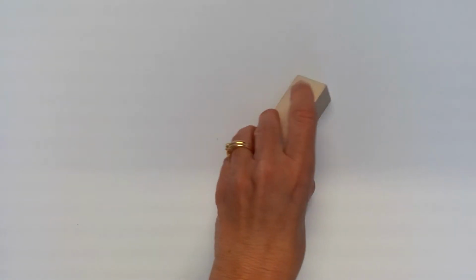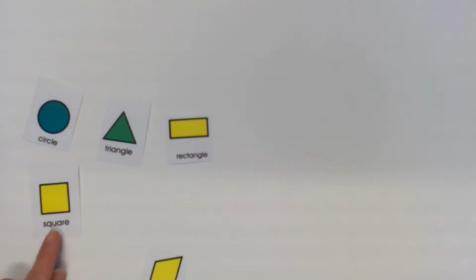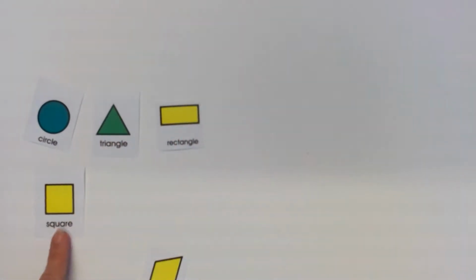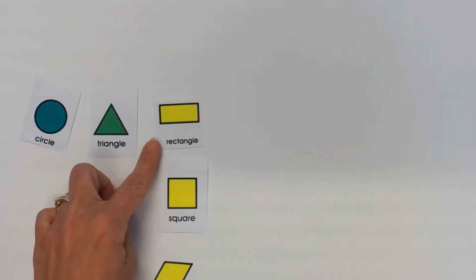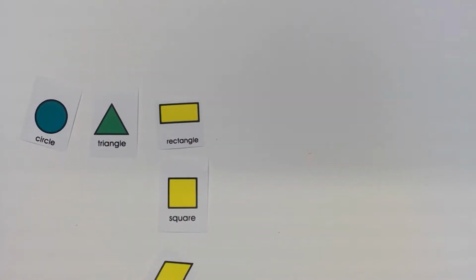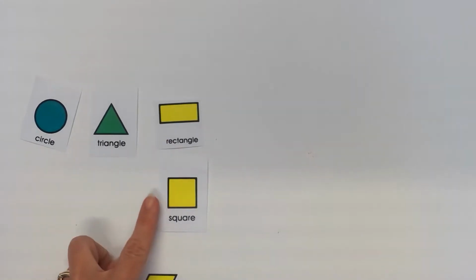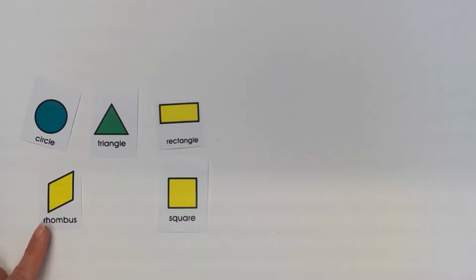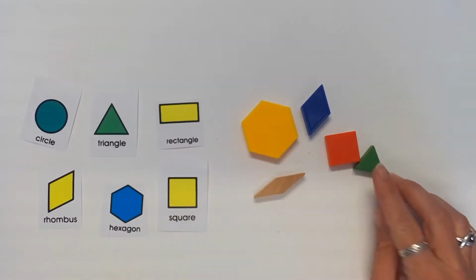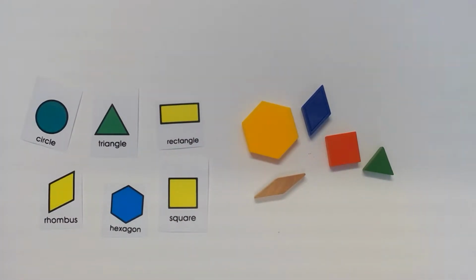Another TEK that the students have is that they need to be able to identify two-dimensional shapes. So the two-dimensional shapes are circle, triangle, rectangle. They also need to know square, and especially they need to know that the square is a special type of rectangle. A square has four sides that are all the same. These shapes are also the same shapes that they learned in kindergarten. In first grade, we're adding the rhombus and we're adding a hexagon. So we do have some pattern blocks that the students could use to help with identifying those shapes.